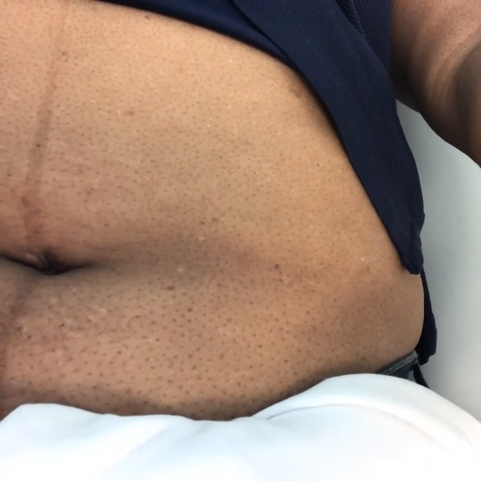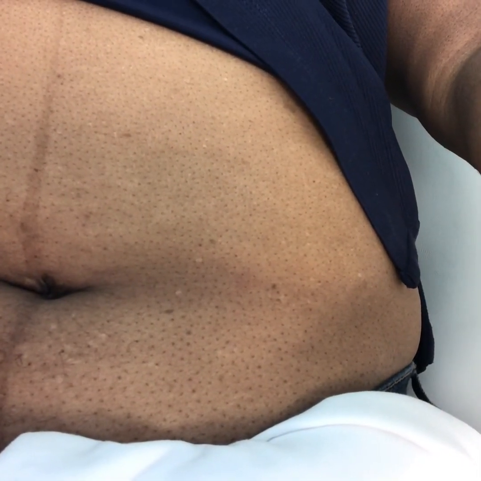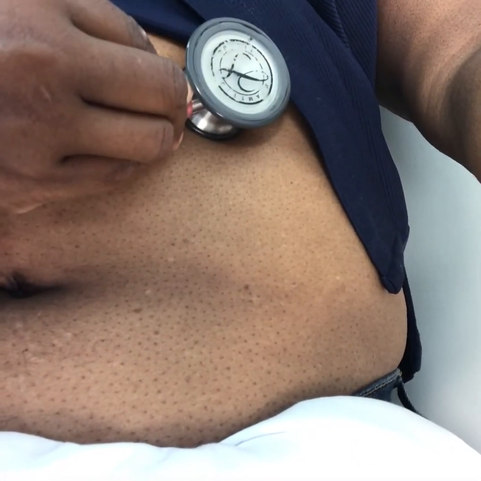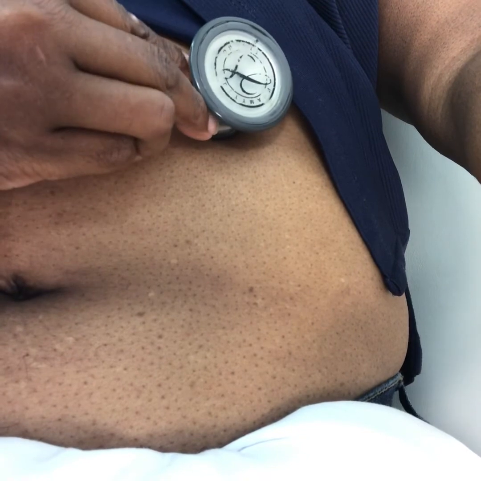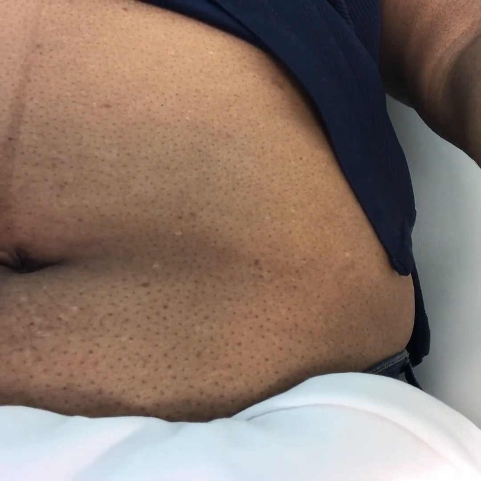And then lastly, I'm going to listen with the bell of my stethoscope over the liver edge for friction rubs. And then over the spleen for friction rubs as well. Now I'm going to move on to light palpation.